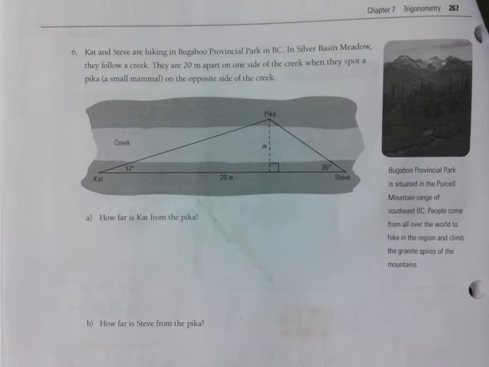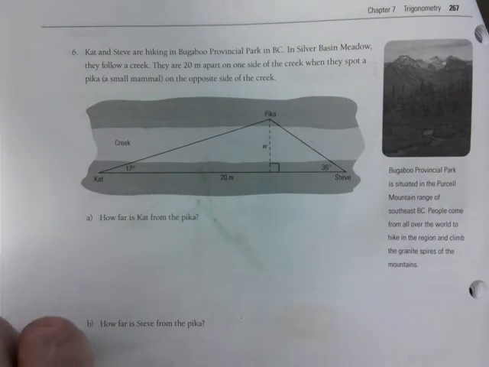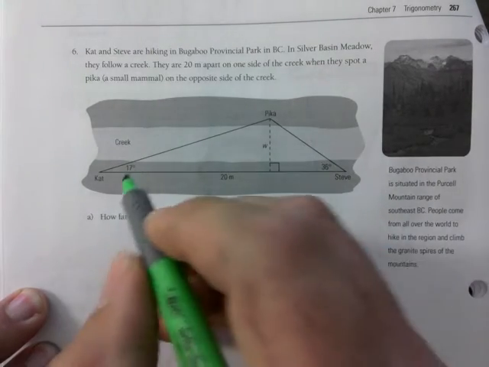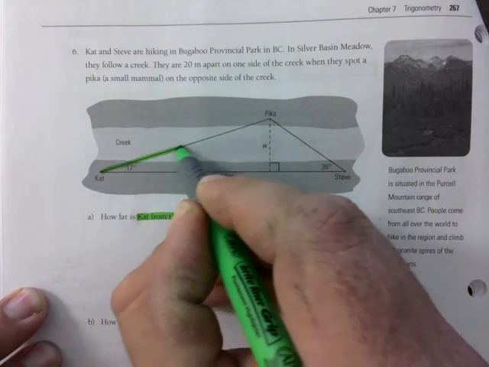Okay, so let's dive in here before we go. Okay, this is going to be the last thing we do. So make sure you have highlighters. How far is cat from Pika, right? So that's this here.